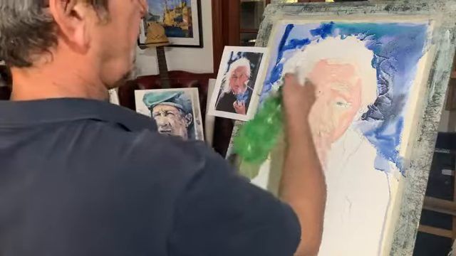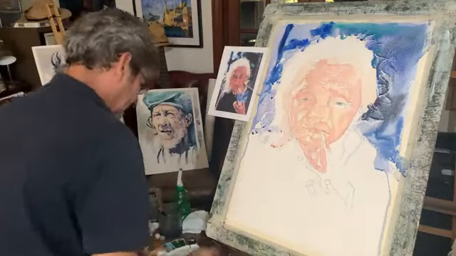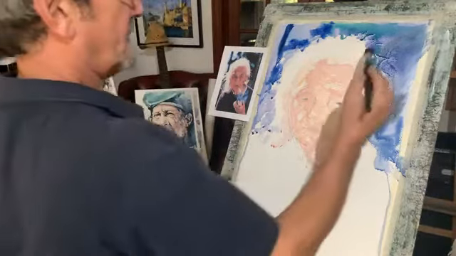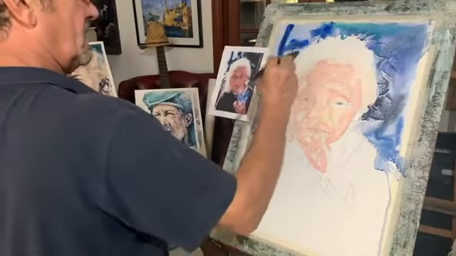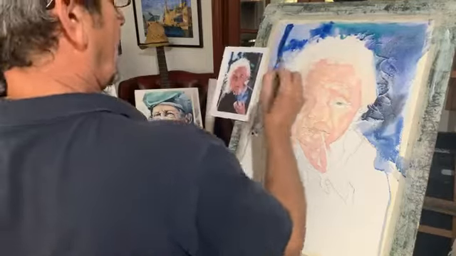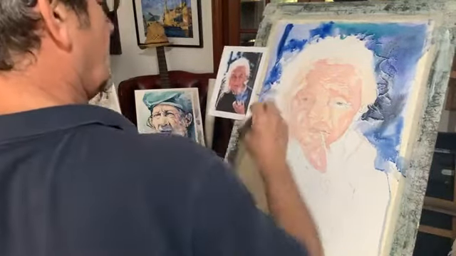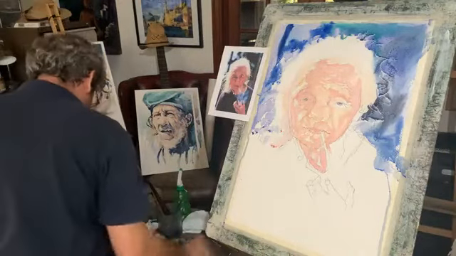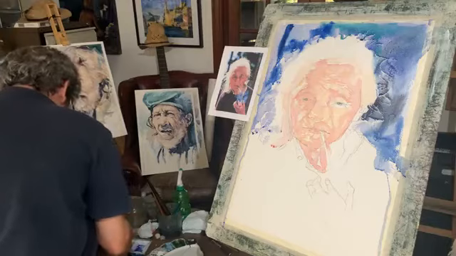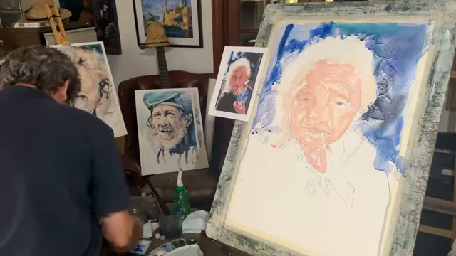You can spare the sides, let it blend a bit, soften edges, or the hair's kind of blue and light, and then dark on this side, green, a bit of red.